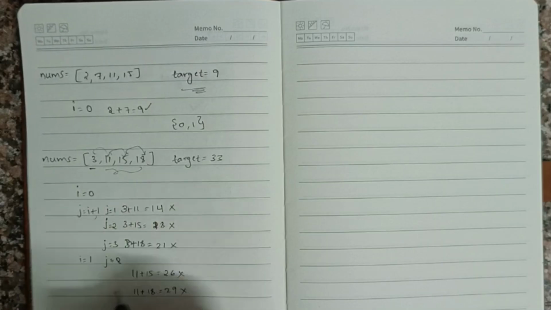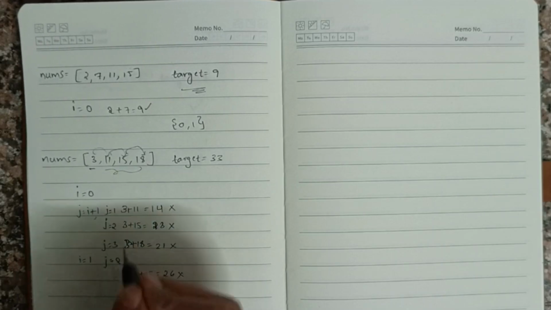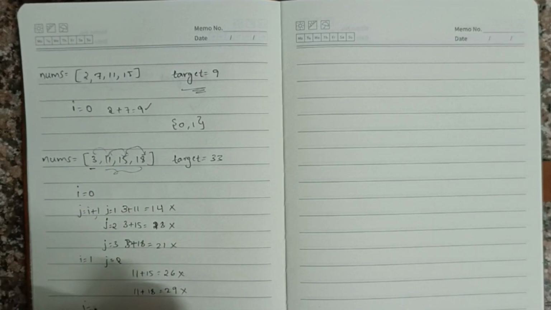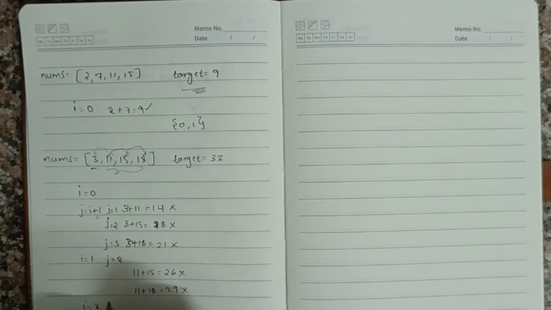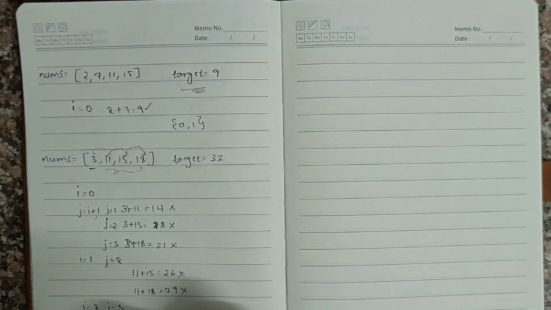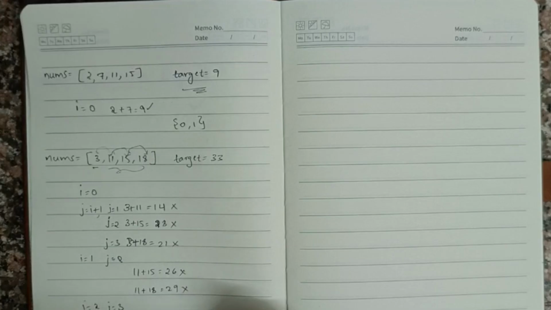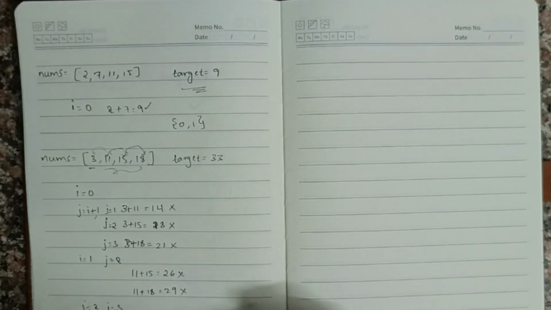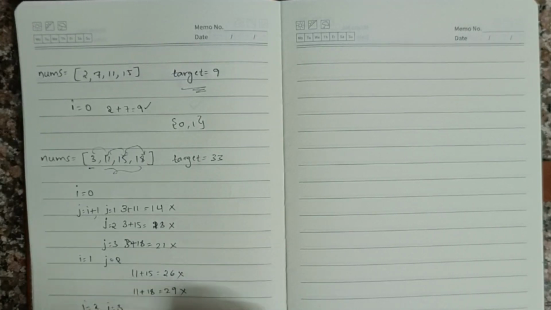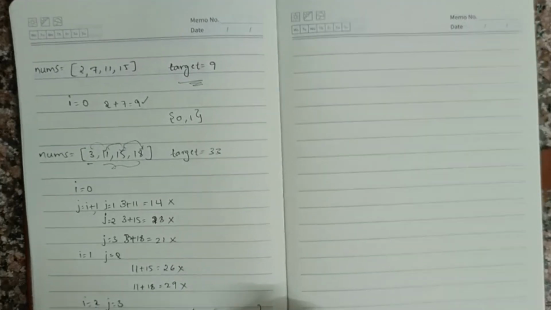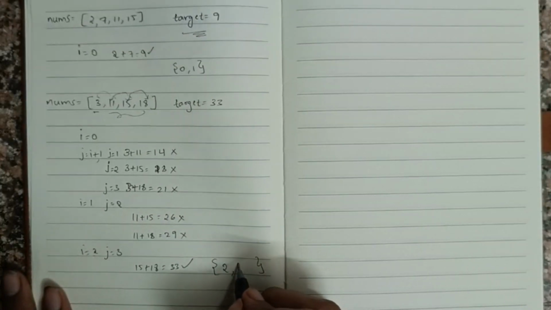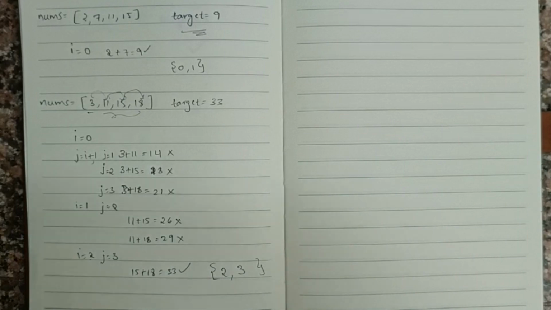So we go to the next iteration of i. i equals 2, then j equals 3. 15 plus 18 is 33. This is our target element. So the indices are i equals 2 and j equals 3, which is 2 comma 3. We got it right.